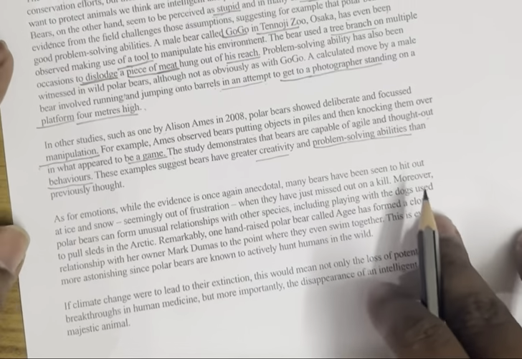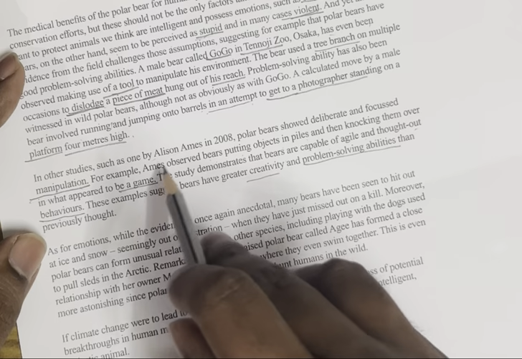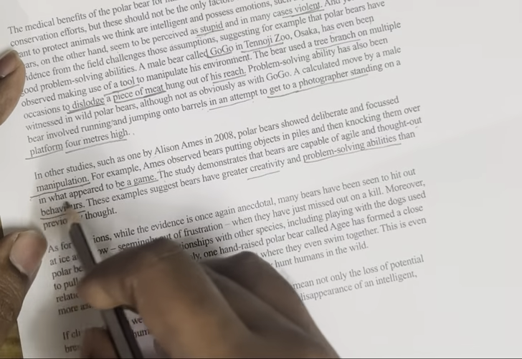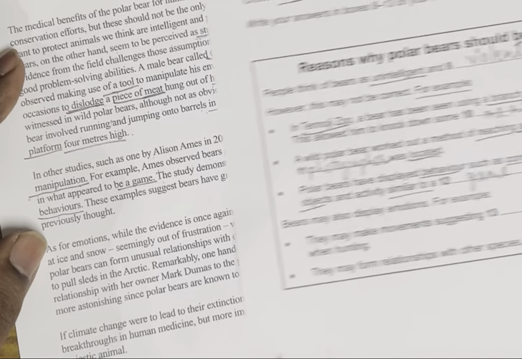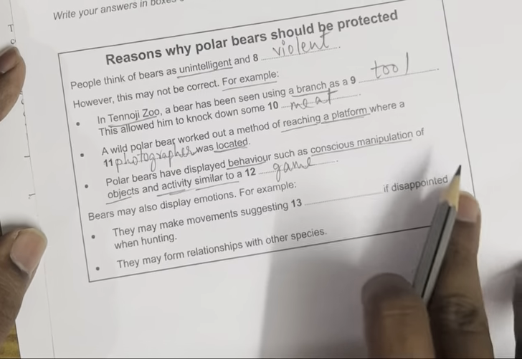It is clearly given, guys. Right? I hope you are following me. So Ames observed bears putting objects in piles and then knocking them over in what appeared to be a game. So this activity is similar to a game, right?